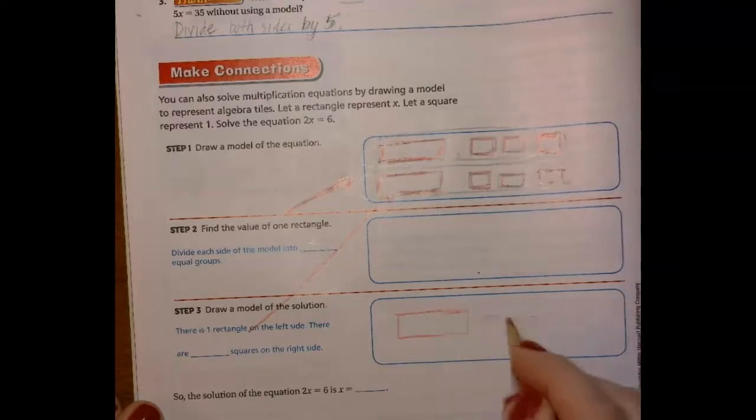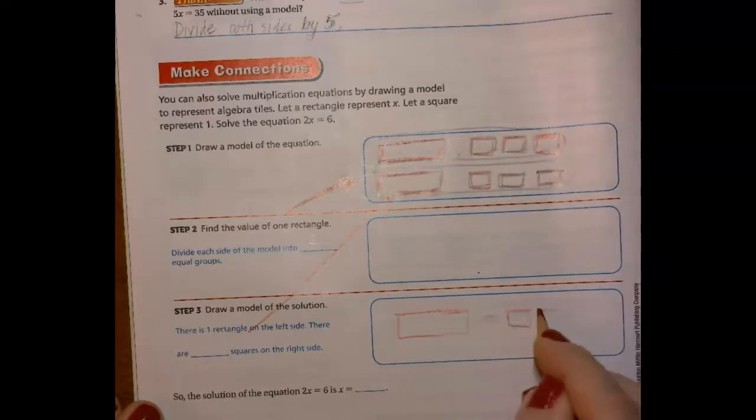X equals 3. So the solution of the equation 2x equals 6 is x is 3.